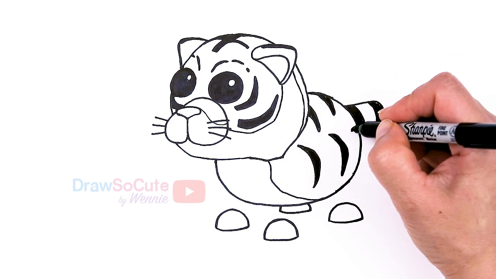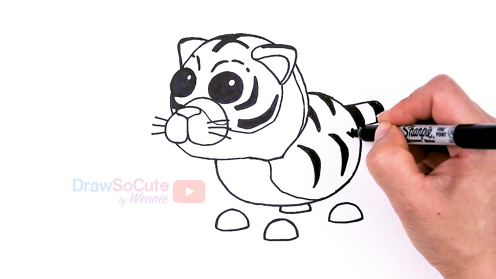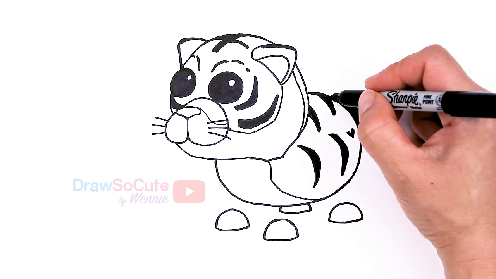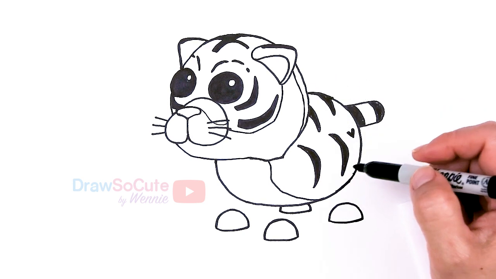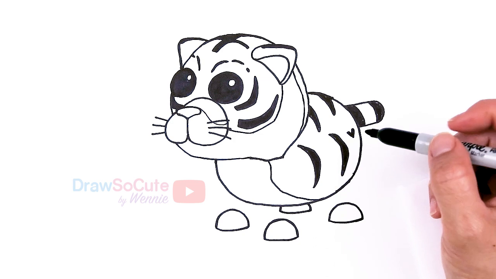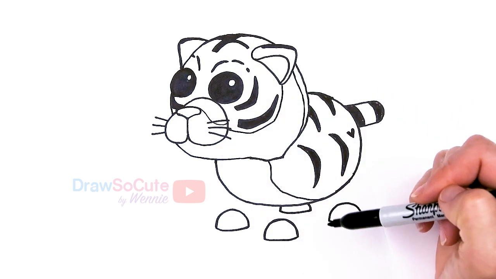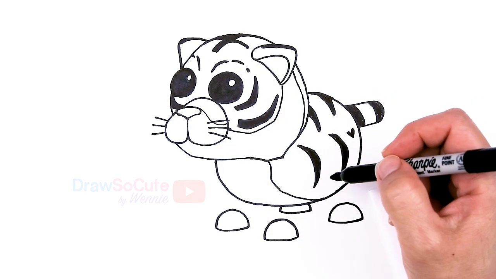And I'll add another little heart right here. Another stripe heart right there to make it my just so cute lunar tiger from Roblox Adopt Me Pets. I know it's a little bit complicated over here, but hopefully I helped you draw this fun and easy.